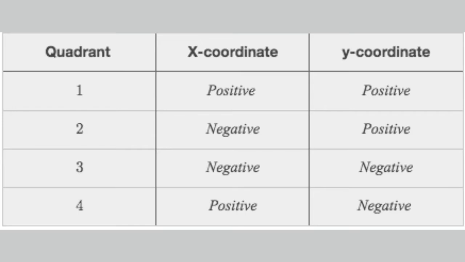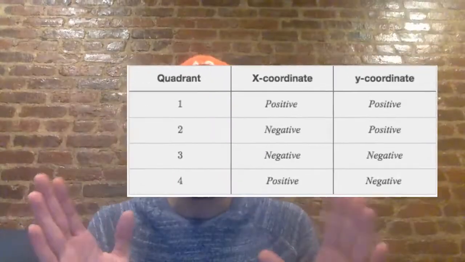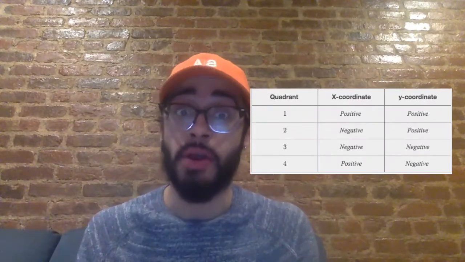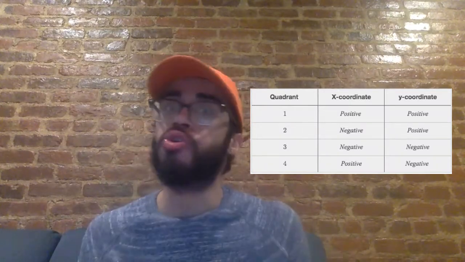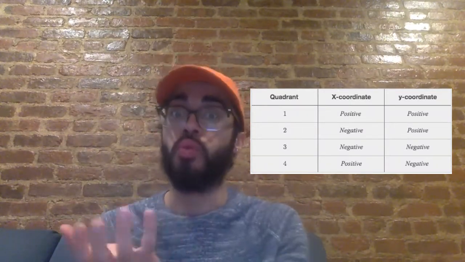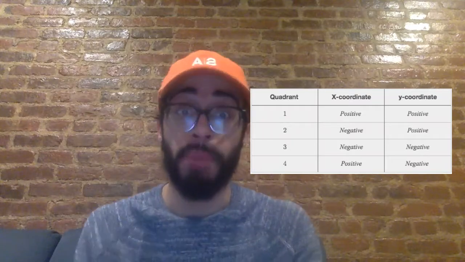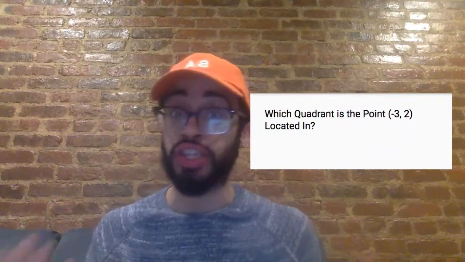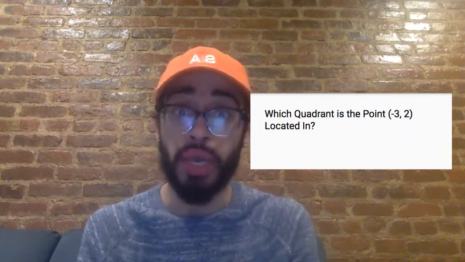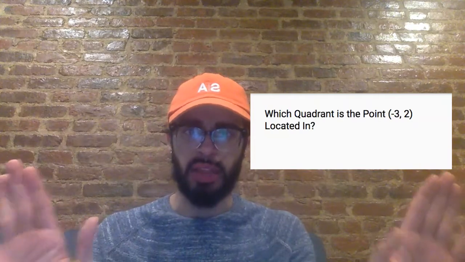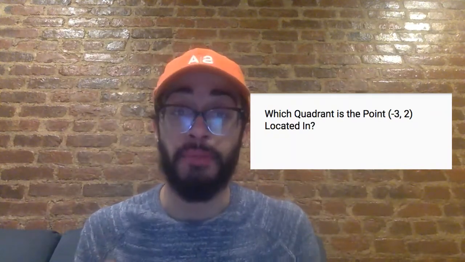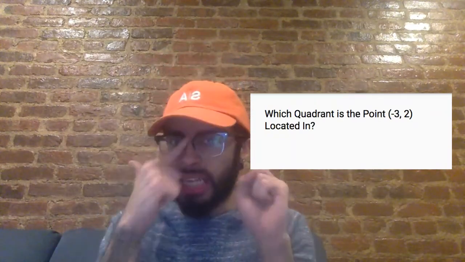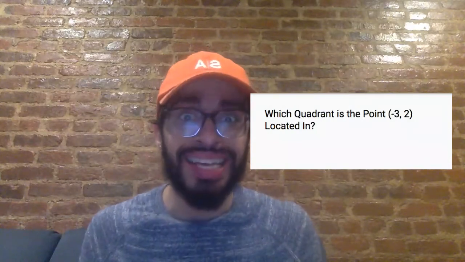So that's why it's really important you do not forget the order of an ordered pair, because if you flip the two, you're always going to determine the wrong quadrant for your ordered pairs. So let's do an example. How can we determine which quadrant the point -3, 2 is located in? So before we discuss anything, let's just look at the first coordinate, -3. That lets me know my x-coordinate is negative.